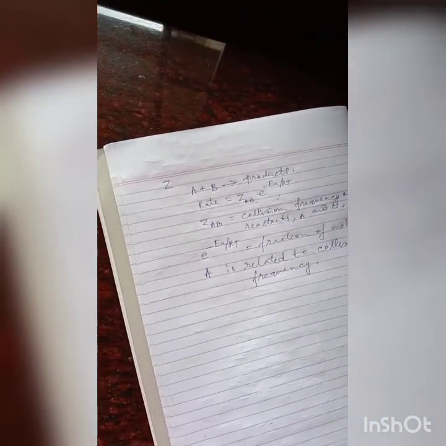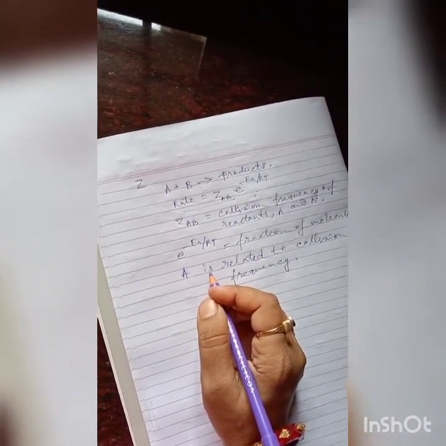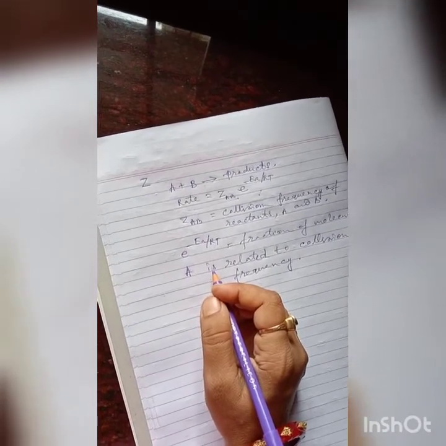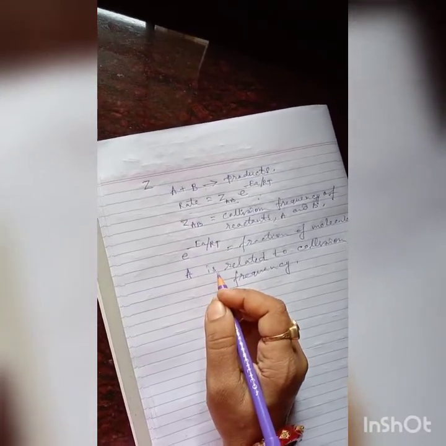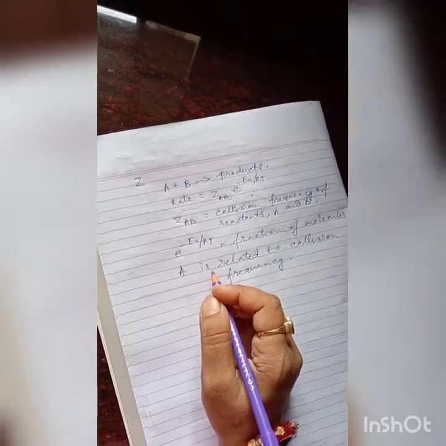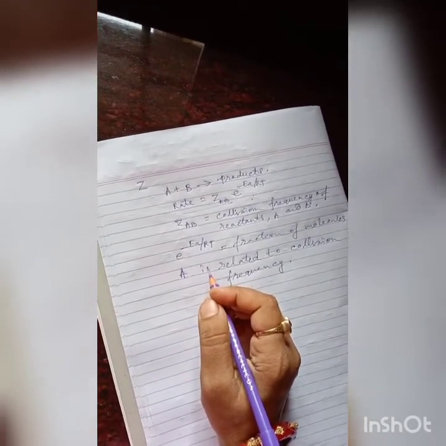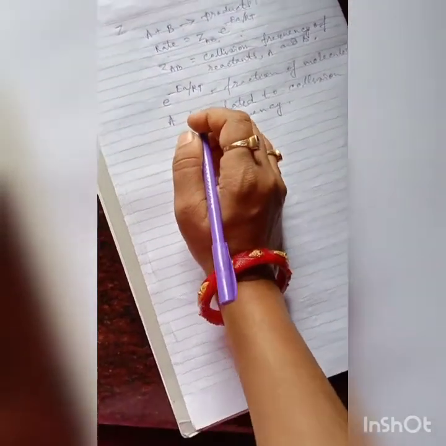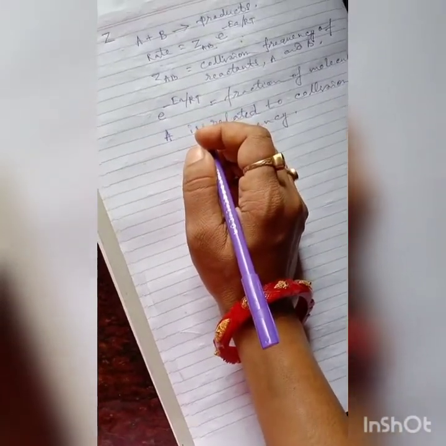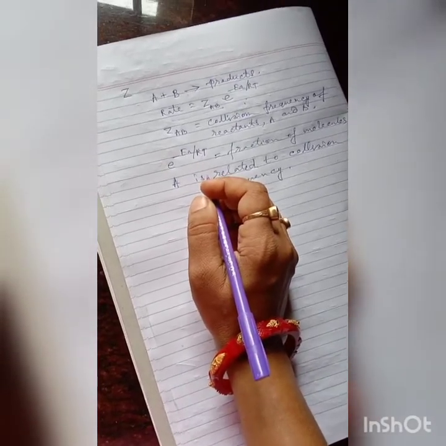The collisions in which molecules collide with sufficient kinetic energy, which is called threshold energy, and the proper orientation so as to facilitate the breaking of bonds between the reacting species and the formation of new bonds to form products are called active collisions.